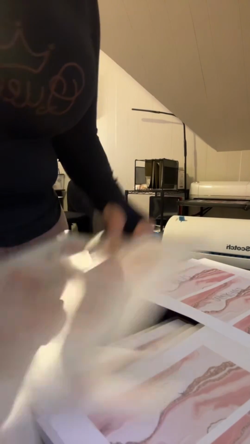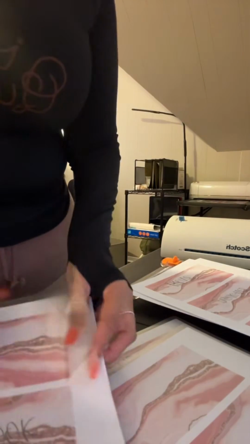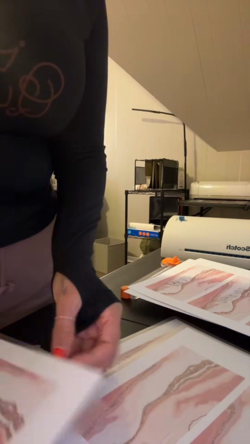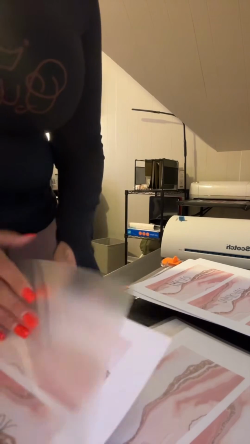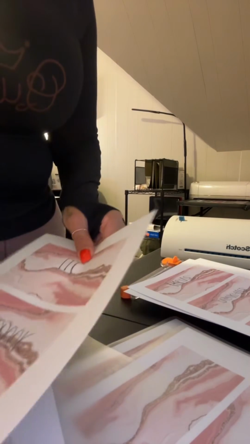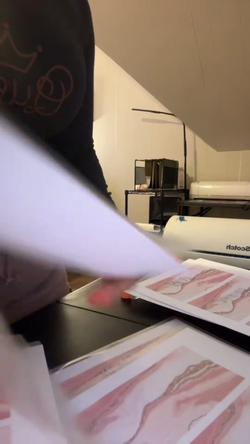You just want to make sure that when you're putting this in, you have enough space on both sides. I think this one here went a little bit off the deep end. I'm going to cut mine after I'm done laminating it. I know some people that do it before they laminate it.